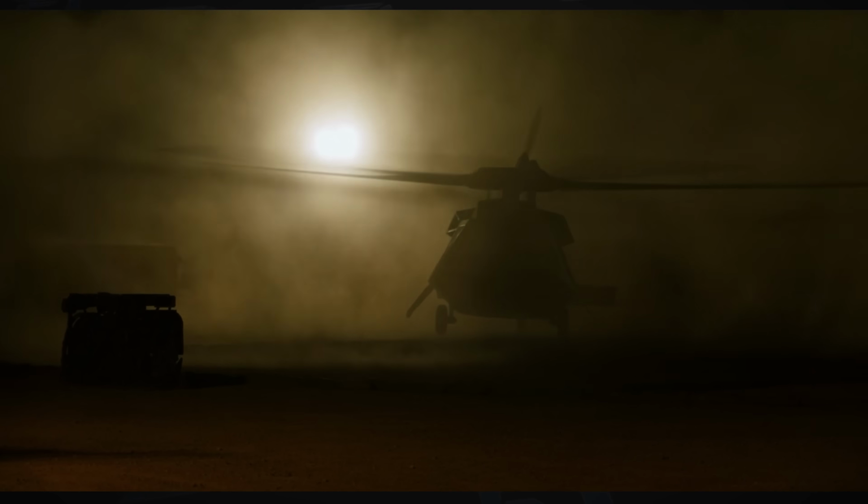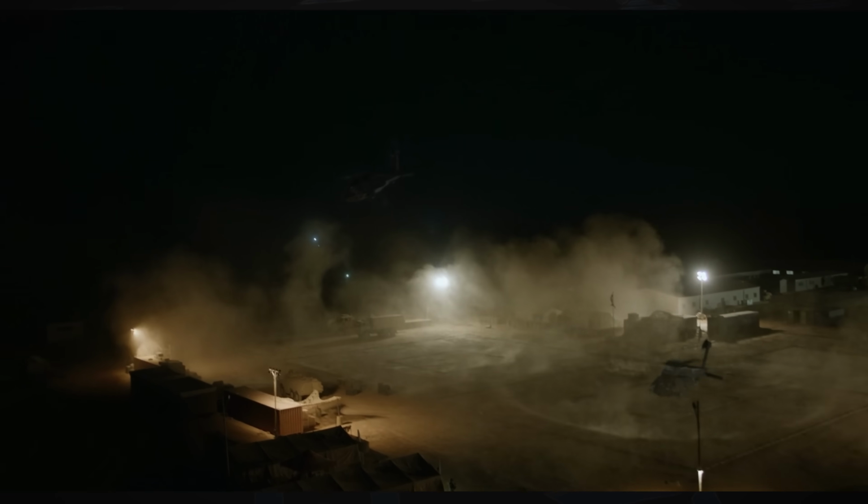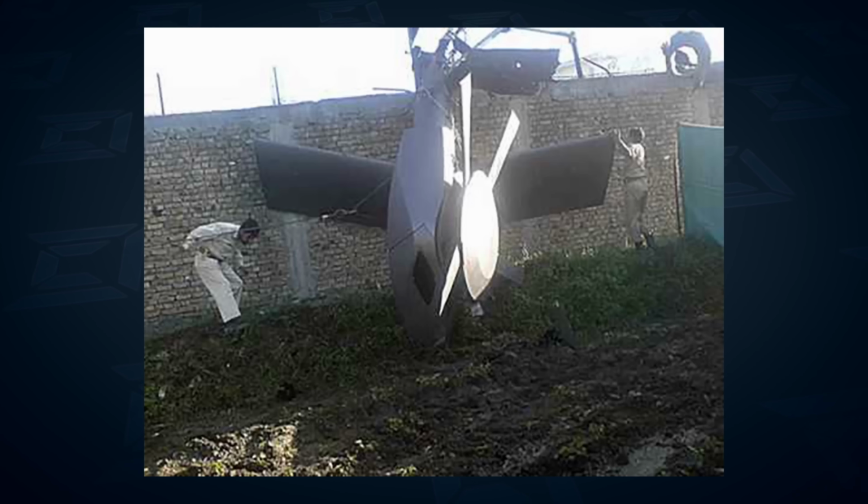They went to Osama bin Laden's home base with these two state-of-the-art stealth hawks. They're kind of like stealth fighters, like say the F-117 Nighthawk. But they're helicopters. No one knew they existed at the time. In fact, we only have one alleged photo of them in existence, because one of them crashed.